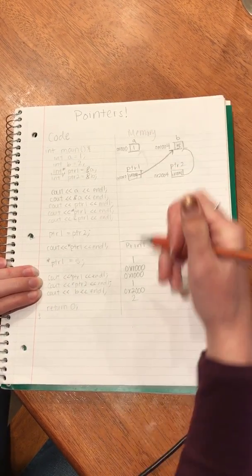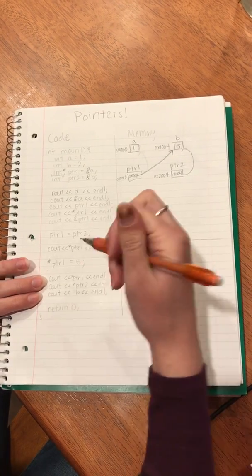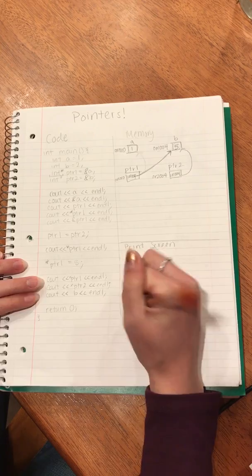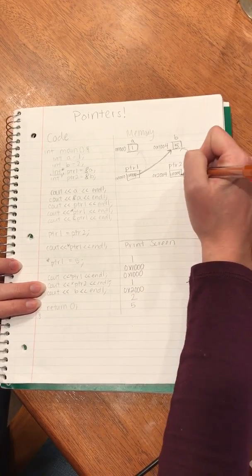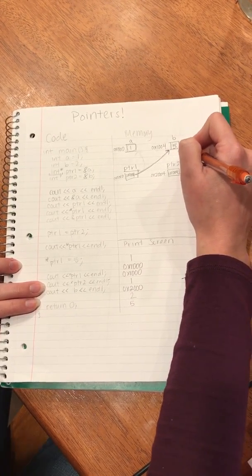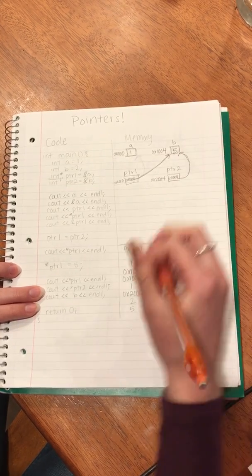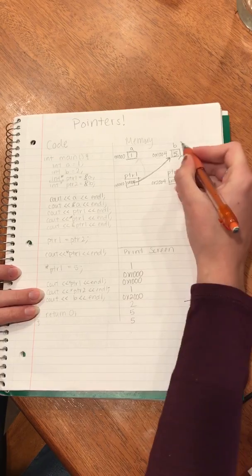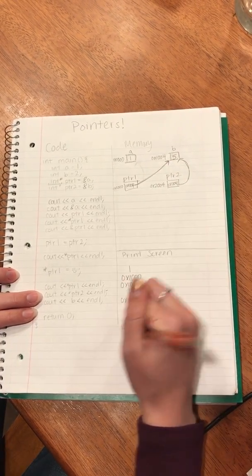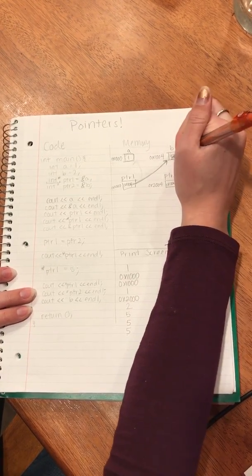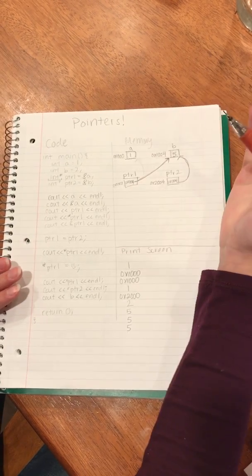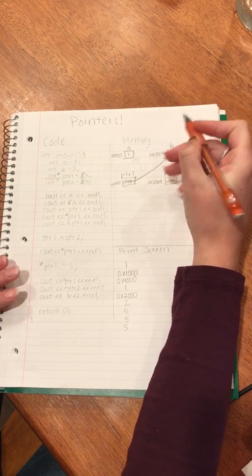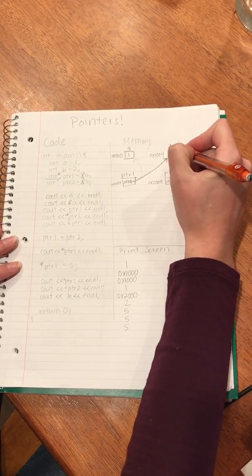Now, when we go to print out these three lines, we dereference PTR1, and we see that the value is 5. We dereference PTR2, and it's also equal to 5 because PTR1 and PTR2 are pointing to the same value. And then finally, when we print B, we see that B is also equal to 5 because B's value is changed by PTR1. This is a very useful property of pointers, meaning that you can change something's value without actually having to use the object's name.